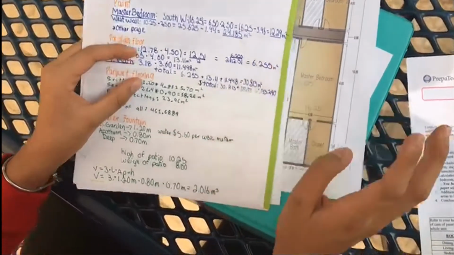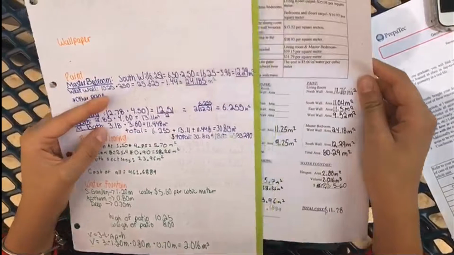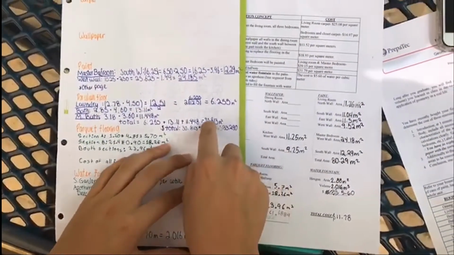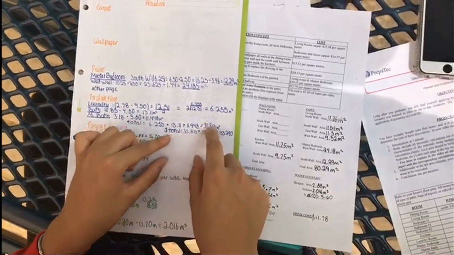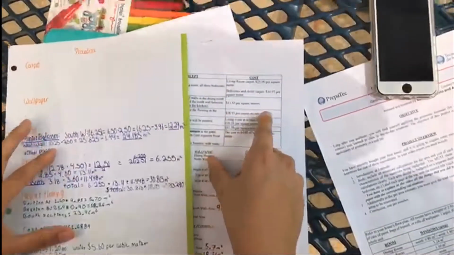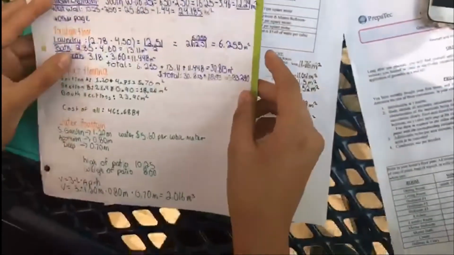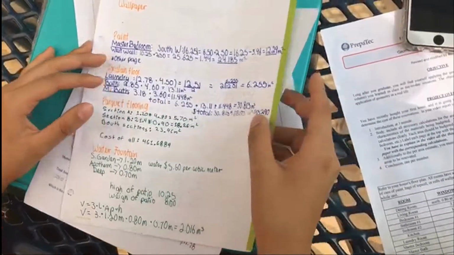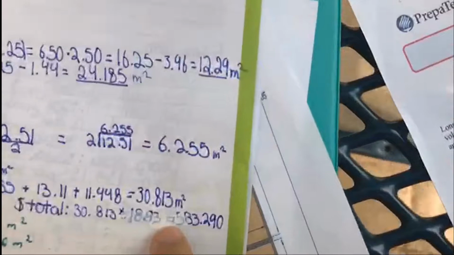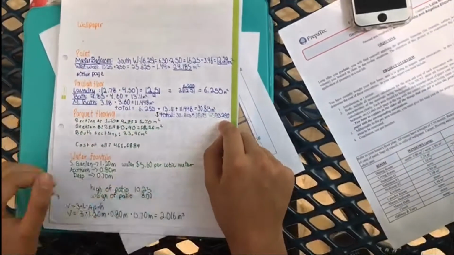30.813 square meters. And after that, I have to get the cost of the porcelain floor, and I multiply the total area of these three by the cost of the square meter, that is this, and the cost of all the porcelain floor is going to be 583.290.